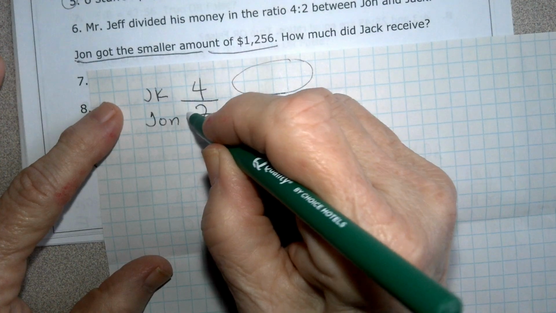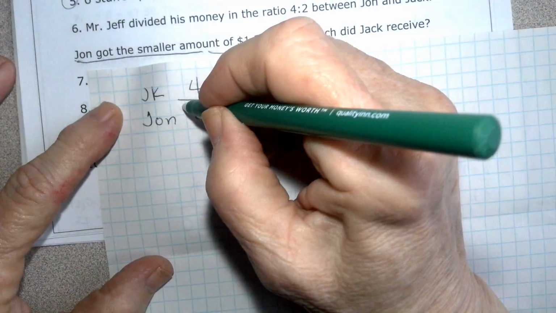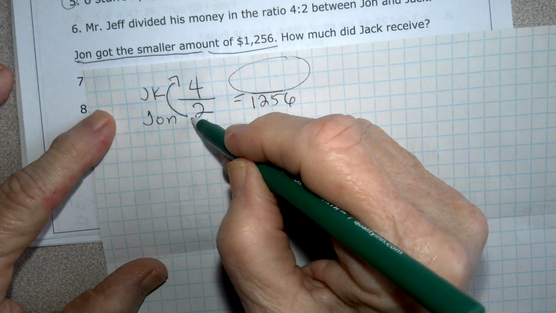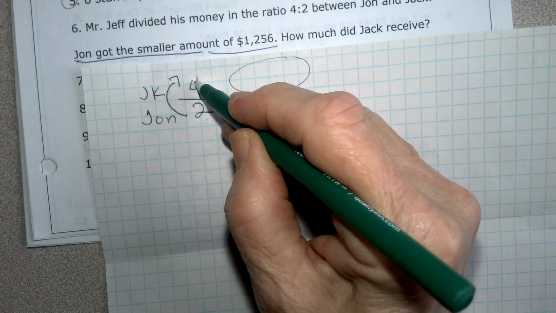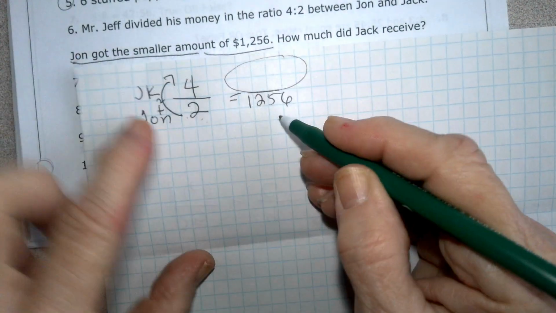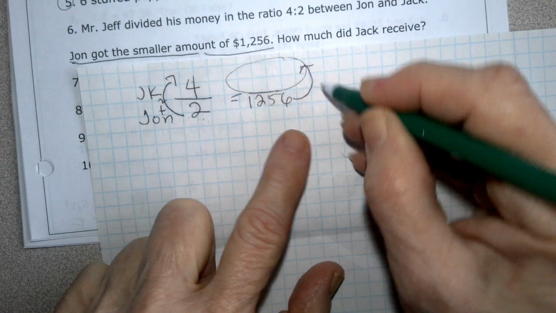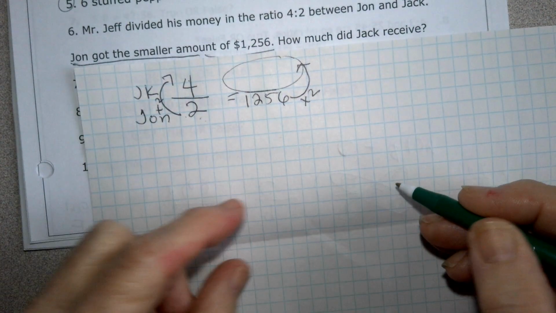I don't have to just go sideways. I can go this way. Those don't work. You have to use the regular sharpener. 2 times what will give you 4? 2. Times 2. So that means, Sean, please, I just need to multiply this times 2. So that's another way that you can work these.